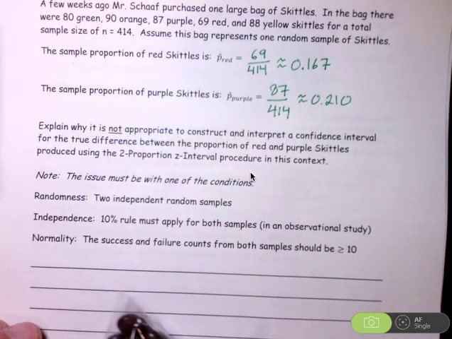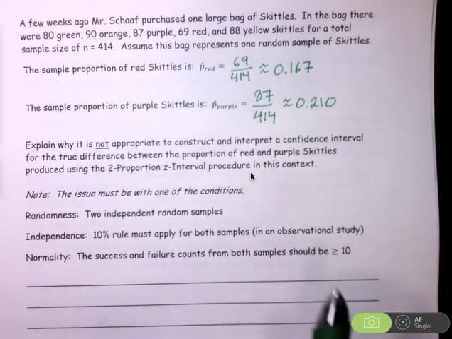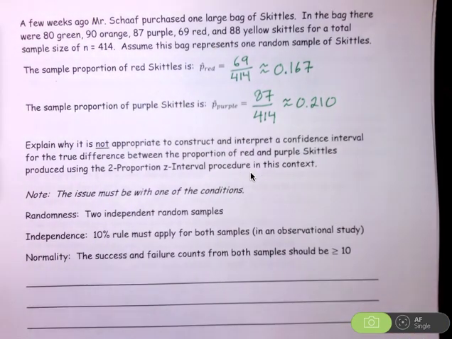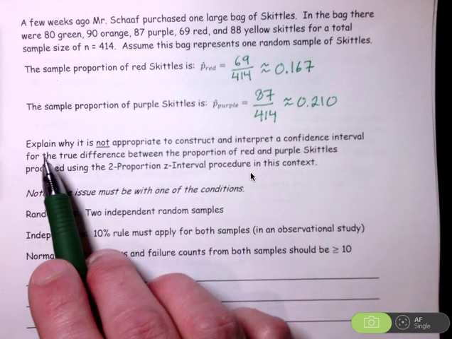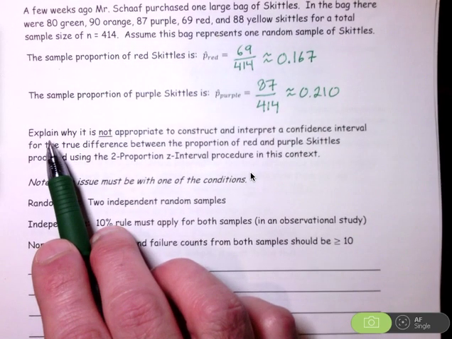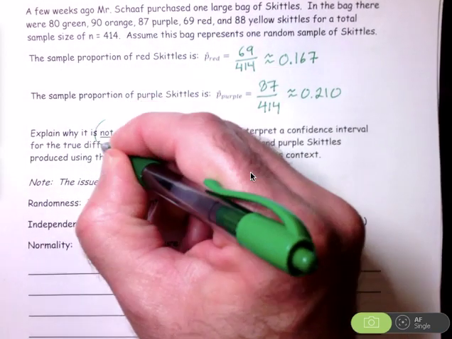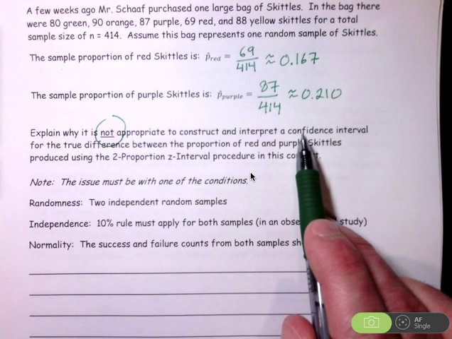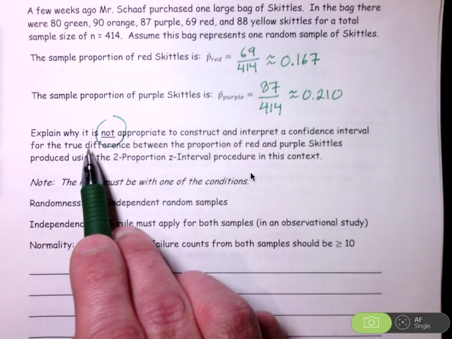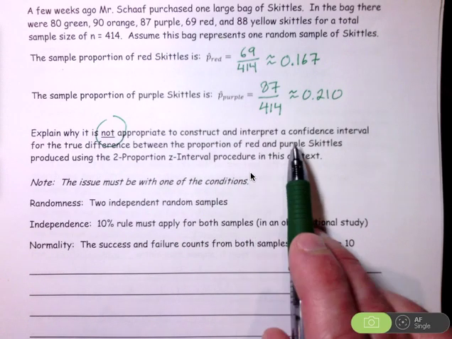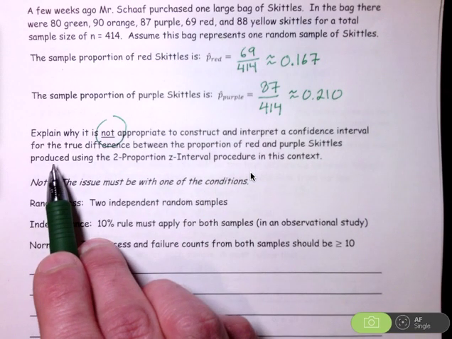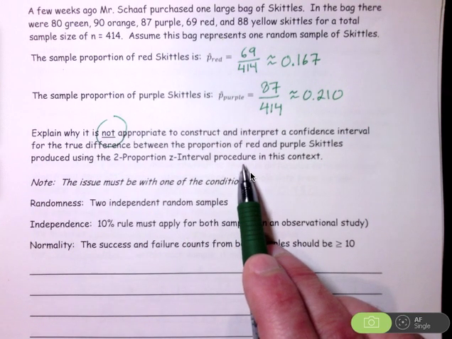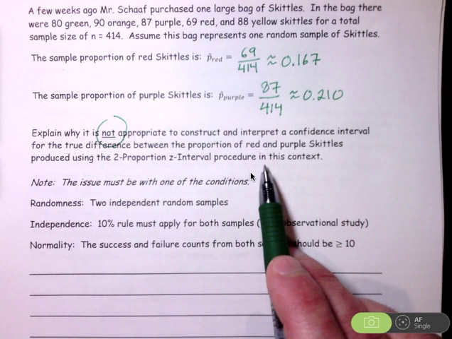So here's the thing. I have sample data on the percentage of these different color Skittles from my random sample. So let's explain why it's not appropriate to construct and interpret a confidence interval for the true difference between the proportion of red and purple Skittles produced using the two-proportion z-interval procedure, what we've learned in this lesson, in this context.